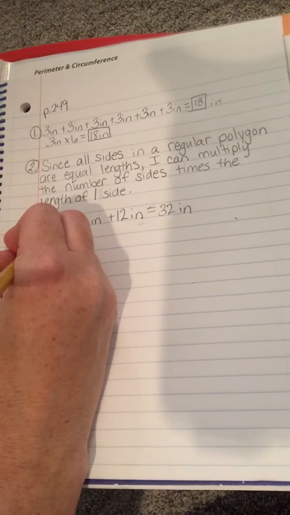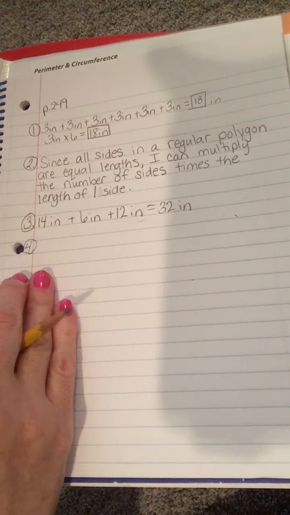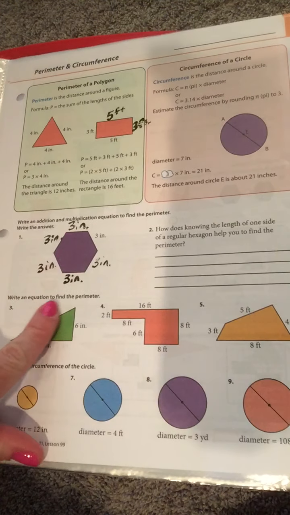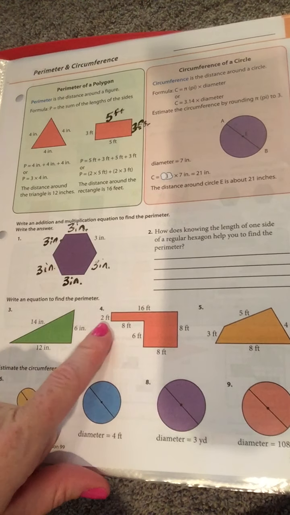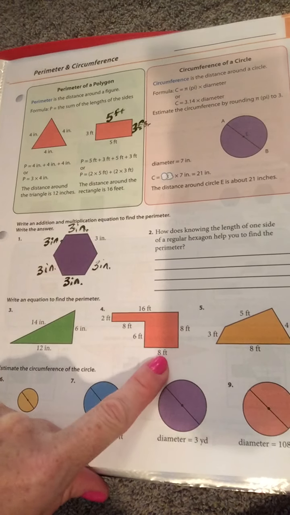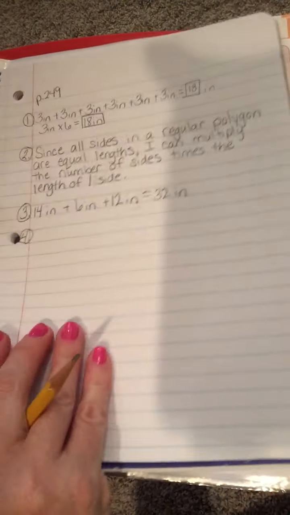On number 4, it says write an equation to find the perimeter. And here was your shape for number 4. You have 2, 16, 8, 8, 6, and 8 feet.